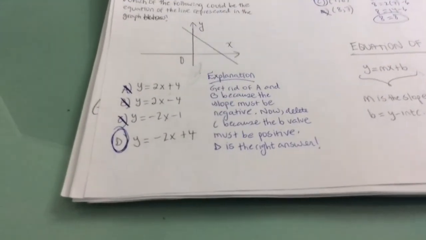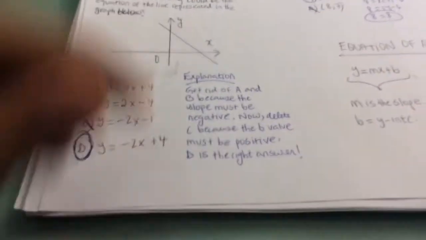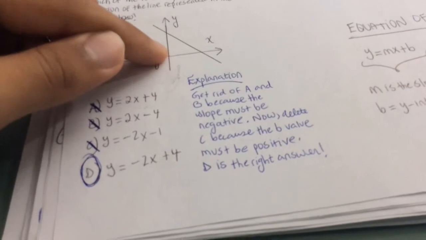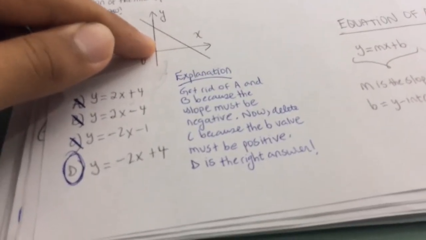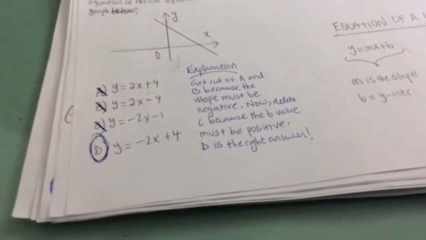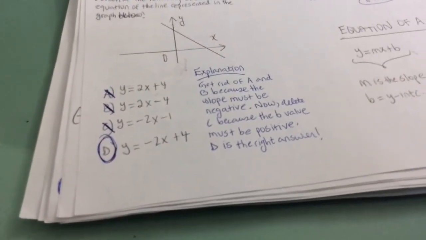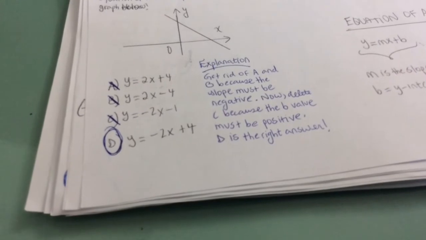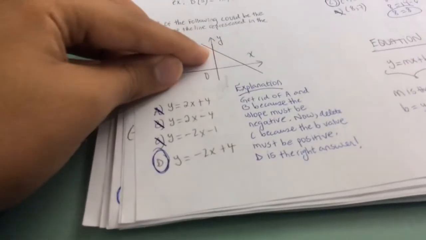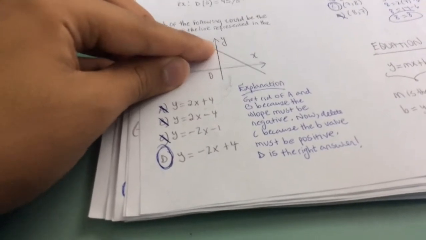Well, the answer is D because you are here, right? Here's the 4. You move 1 and 2 down, and then you move 1 here. And the b value, of course, must be positive, out of C, okay? Because it is here in the positive area, here.